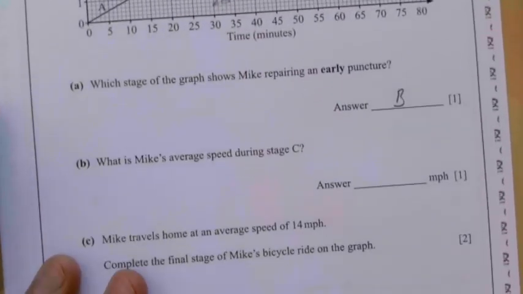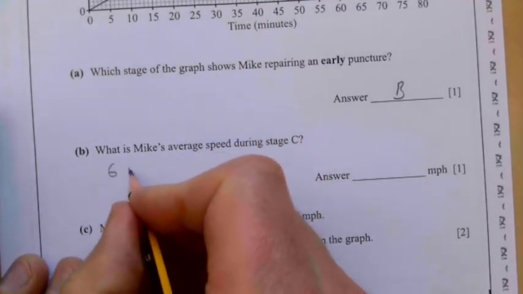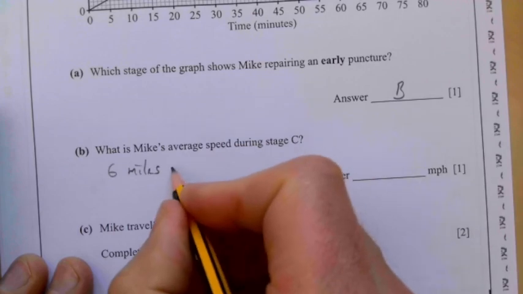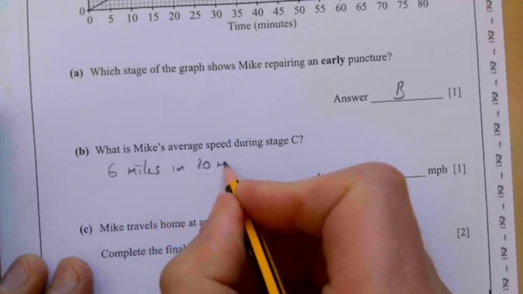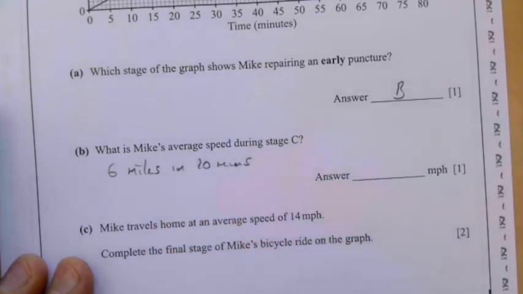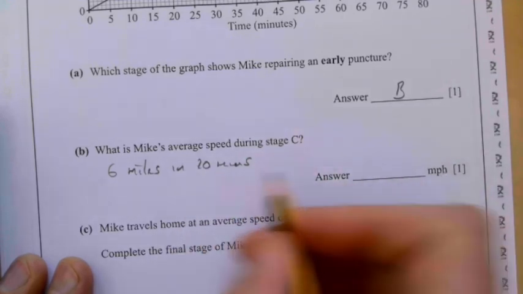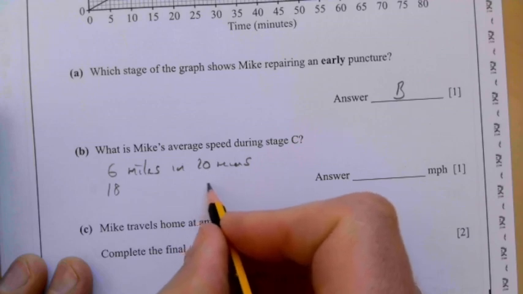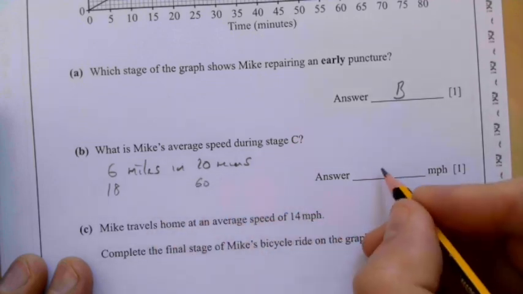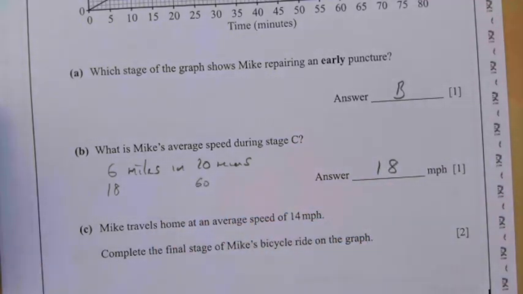So he does 6 miles in 20 minutes. So how much then would he do in an hour? Because I want here miles per hour. So he would do 18 miles in 60 minutes. So he's doing then 18 miles per hour.